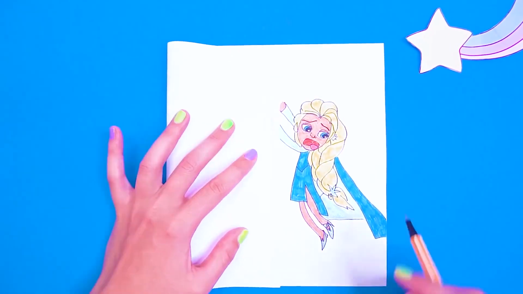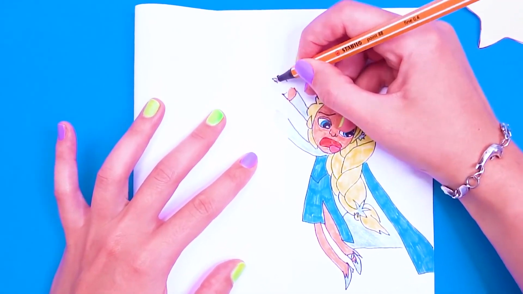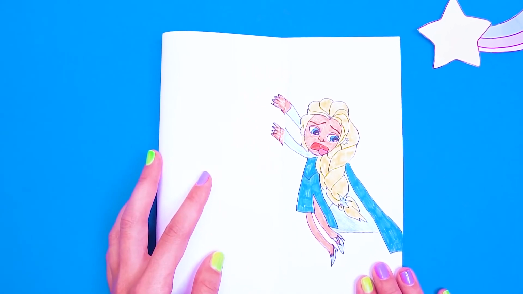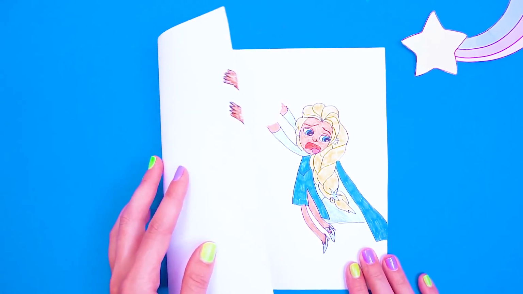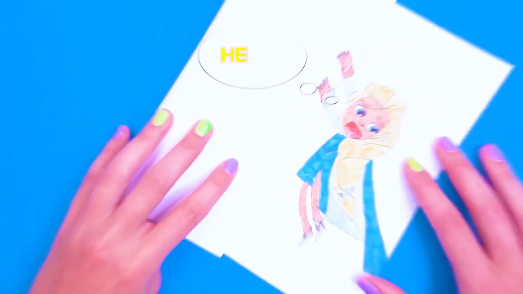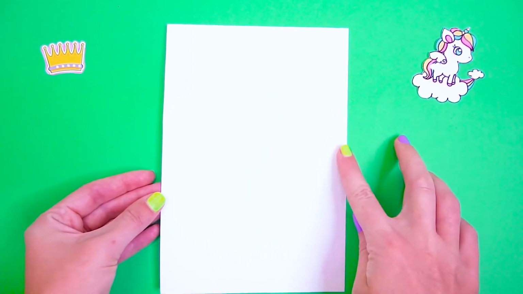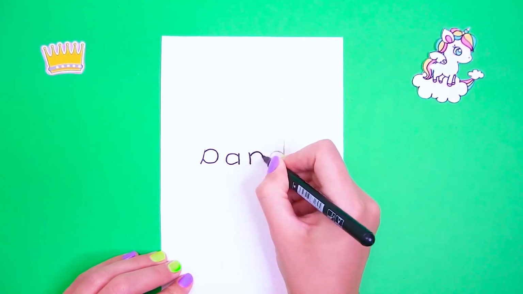Now I fold the paper in half and finish her hands and color them too. Ta-da! And the cool illusion is ready! Elsa as if trying not to fall from a height. Help! Help! On a white sheet of paper, write the name of the animals that we want to draw.